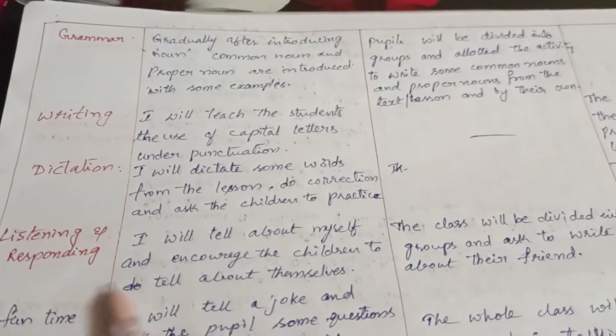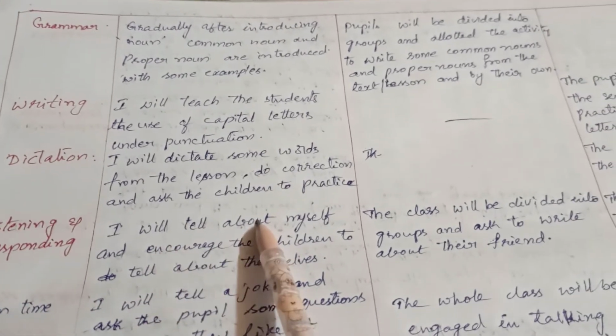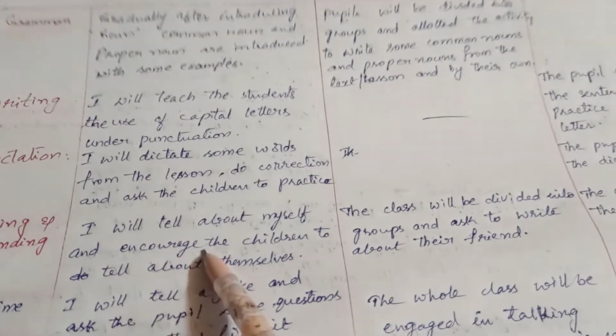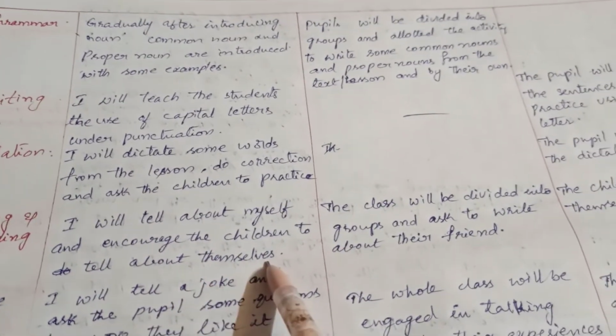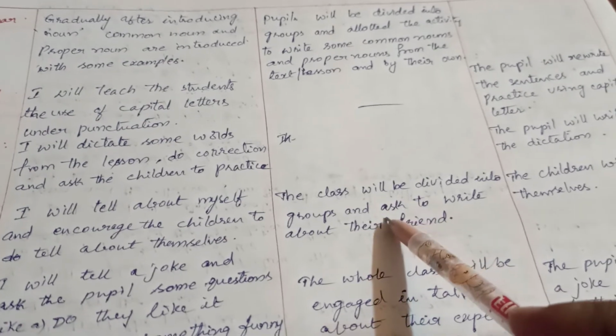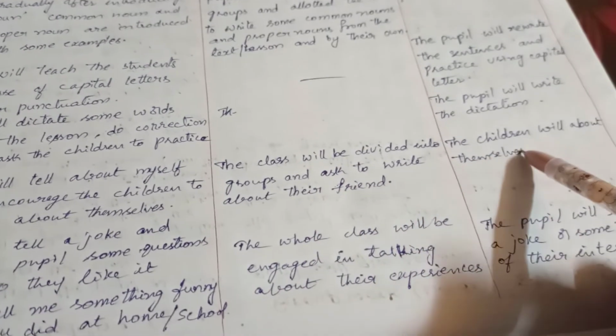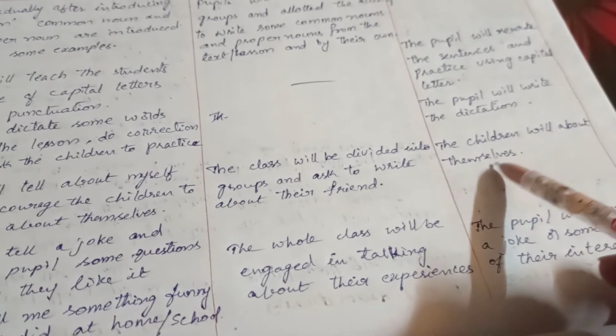Listening and responding. I will tell about myself, like my name, my profession, my age, etc. and encourage the children to tell about themselves. The class will be divided into groups and asked to write about their friend, and the children will tell about themselves.